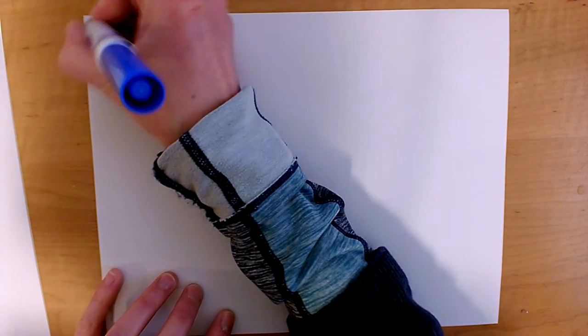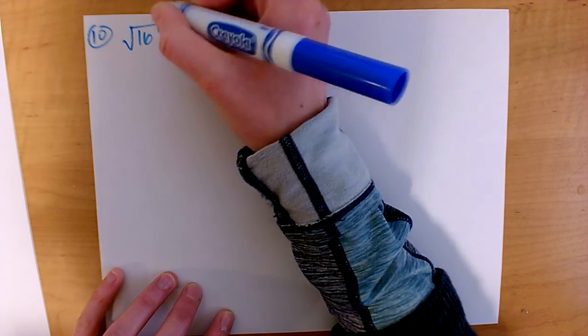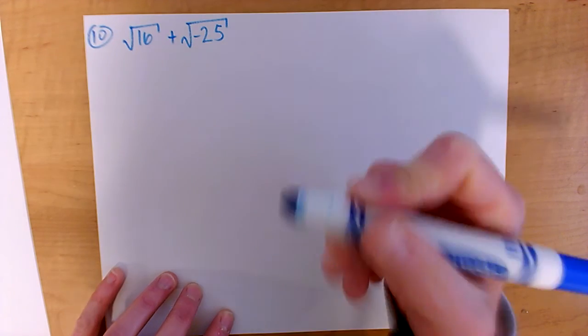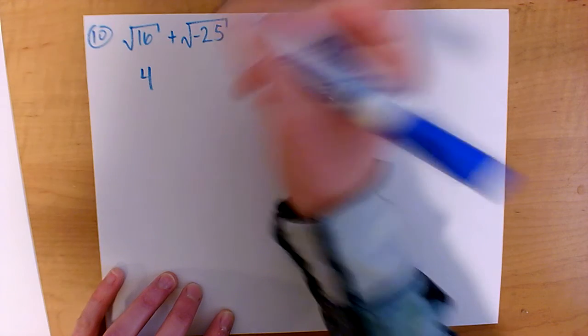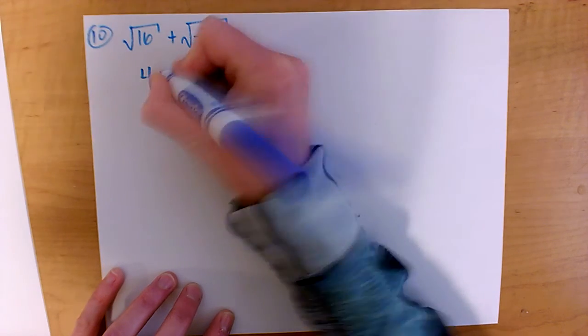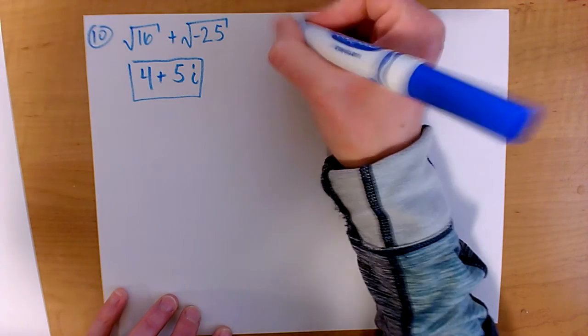Alright, so going on to number 10, we're going to have the square root of 16 plus the square root of negative 25. So square root of 16 is 4, square root of negative 25, we pull our i out, and the square root of 25 is just 5. So your answer, 4 plus 5i.